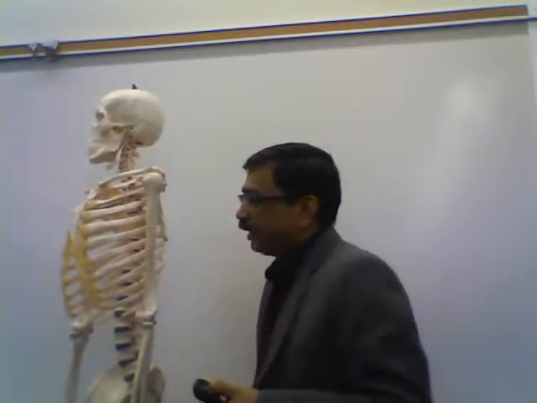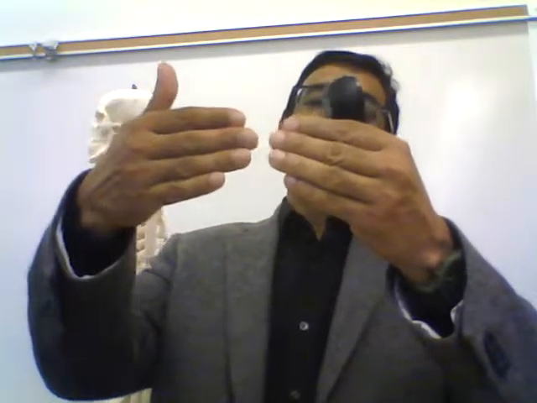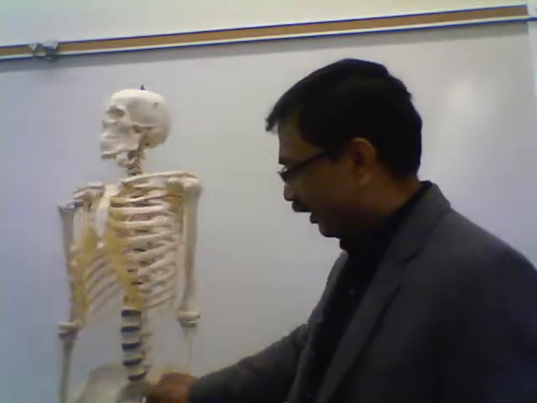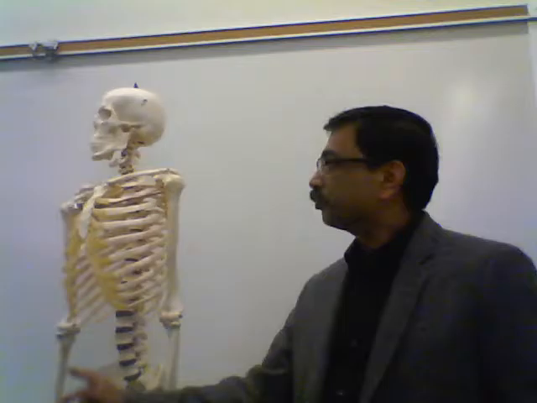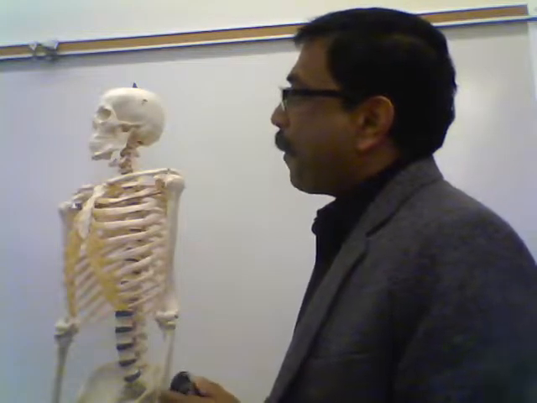Then if you see the pubis, the pubis part joins the other pubis of the other hip bone at the pubic symphysis. So this is the pubic symphysis, so this is the pubis. 2 pubis join at the pubic symphysis.